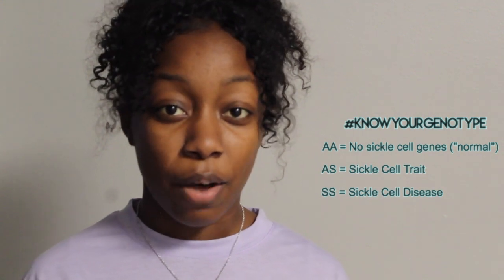So with sickle cell, either you can have the full disease or you can have the trait, and I have the full disease, which is SS, and if you have the trait, that is AS. And if you don't have any of it, which means you don't have any sickle cell gene, that is AA.